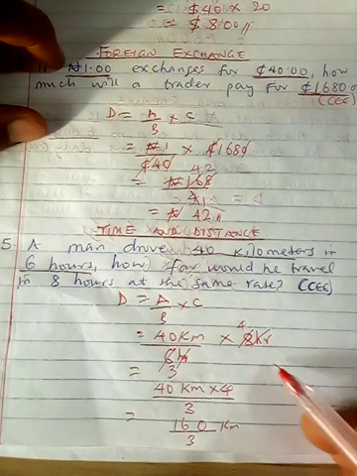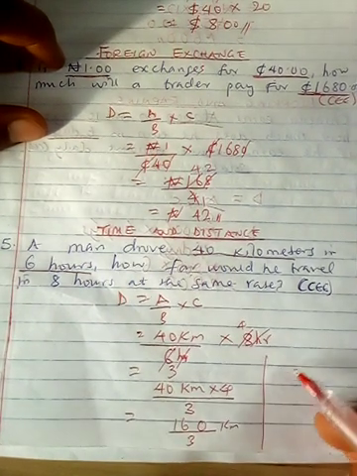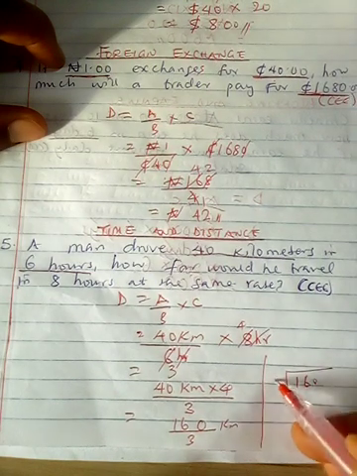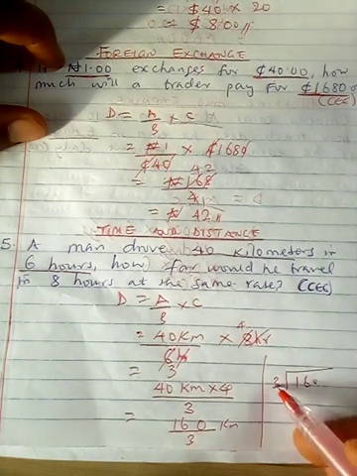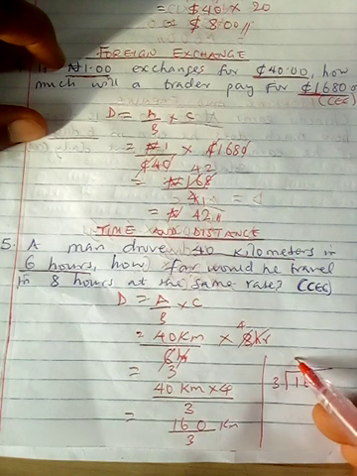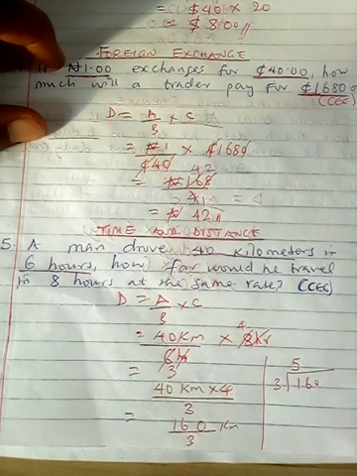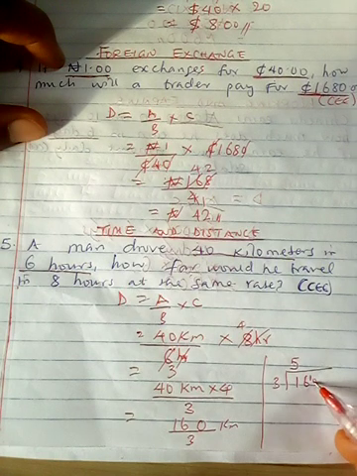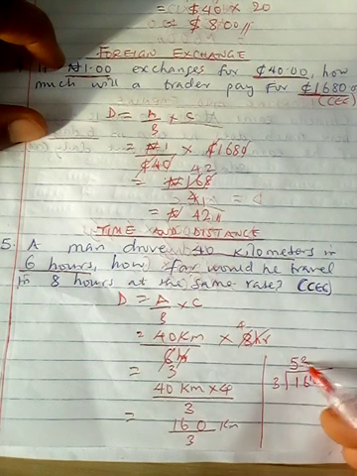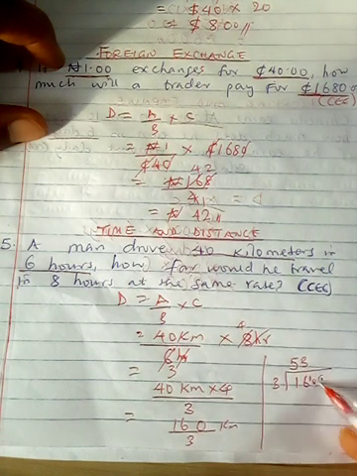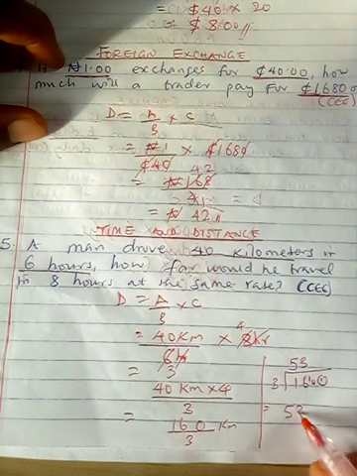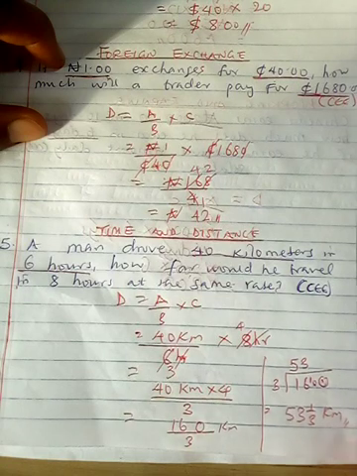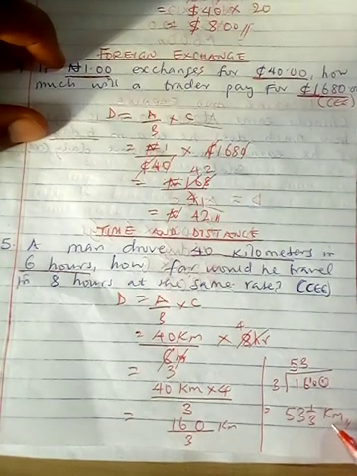Now, let's do this and see. 160 divided by 3. So divide it. 16 divided by 3 will give us 5 remainder 1. Then this 0 becomes 10. 10 divided by 3 gives us 3 remainder 1. So as it is now, we are going to write our answer as 53 and 1 over 3 kilometers. So this is how far the man will travel in 8 hours.